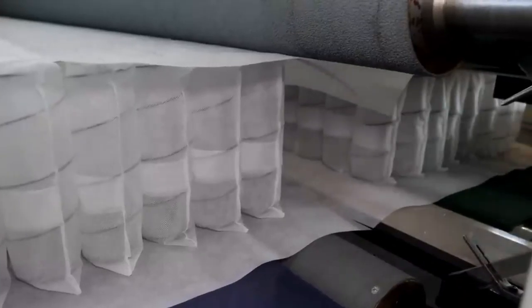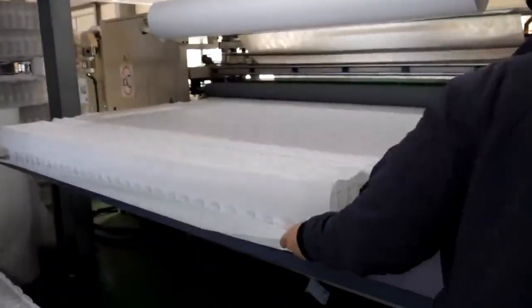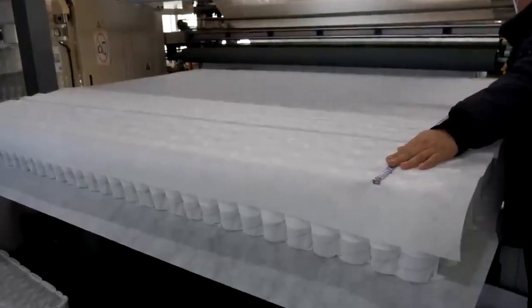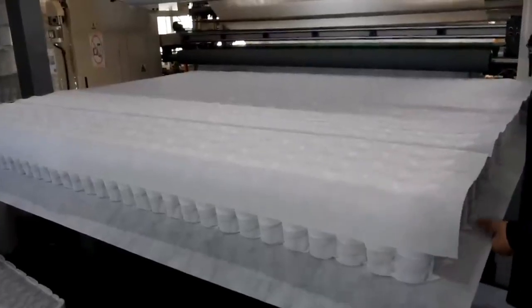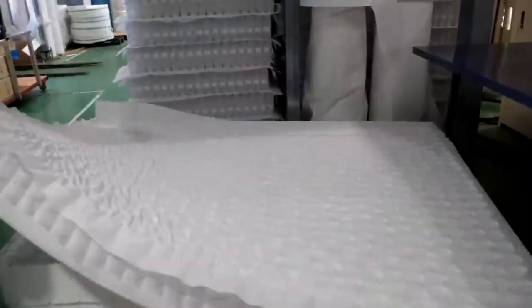The edge support, the framework. Notice the thicker, high-density foam being placed around the perimeter. This is the edge support. Without this rigid frame, the mattress would sag when you sit on the side. It's a structural detail that separates a premium build from a standard one, acting like the crust that holds the soft center of our cake together.